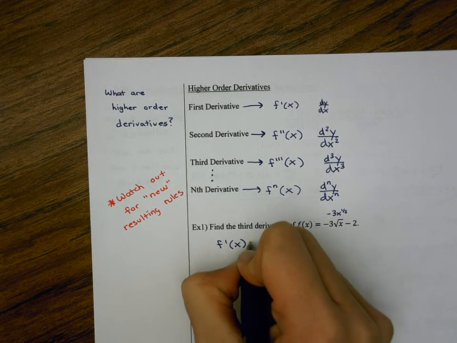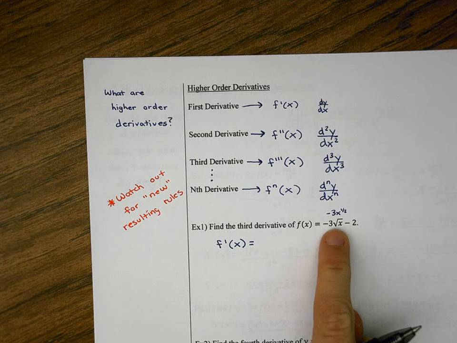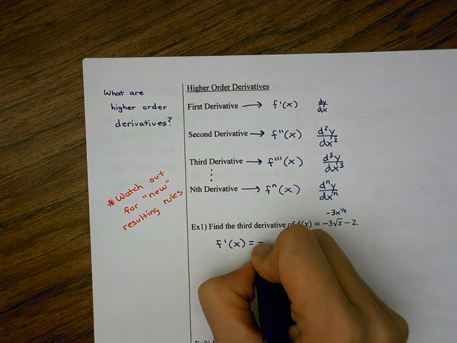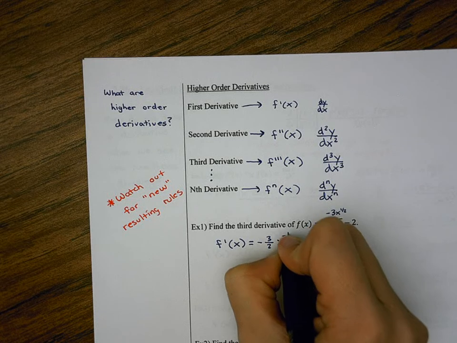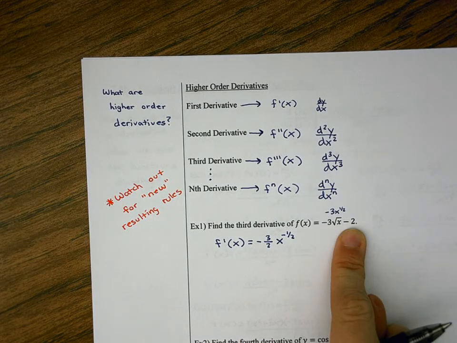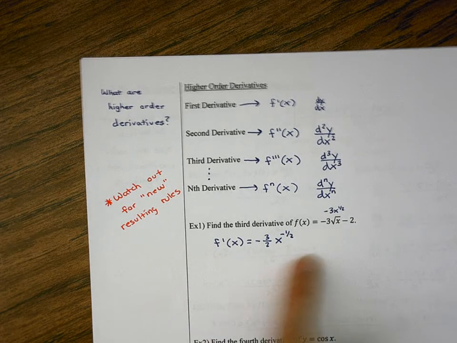Okay, so to take the third derivative, I first need to take the first derivative. Okay? So go ahead and think for a second, what's the first derivative of negative 3 root x, or negative 3x to the 1/2? And I'd bring down that exponent, leave my base alone, and subtract 1 from my exponent. And think for a second, what's the derivative of 2? It's a constant, so that'd be 0. So here's my first derivative.